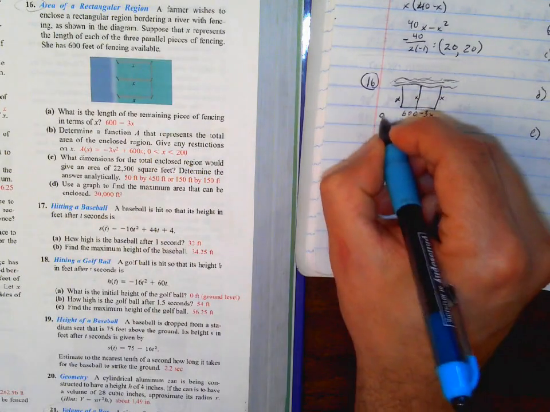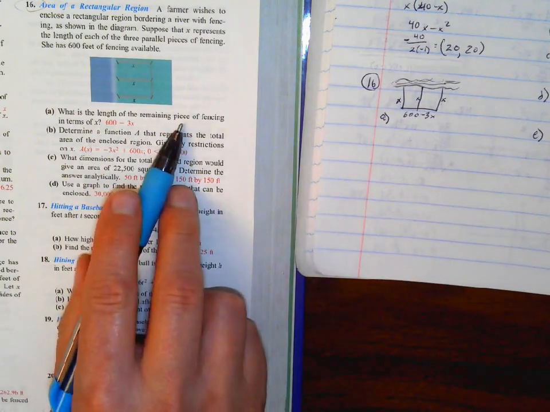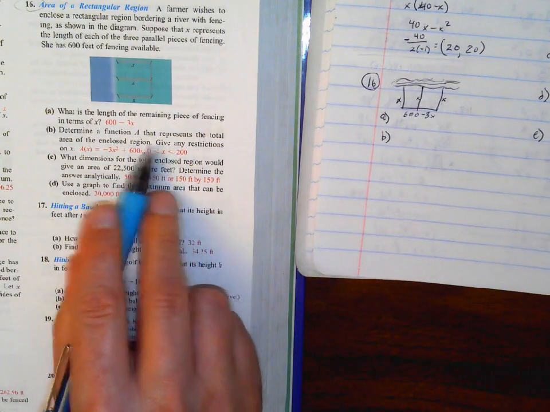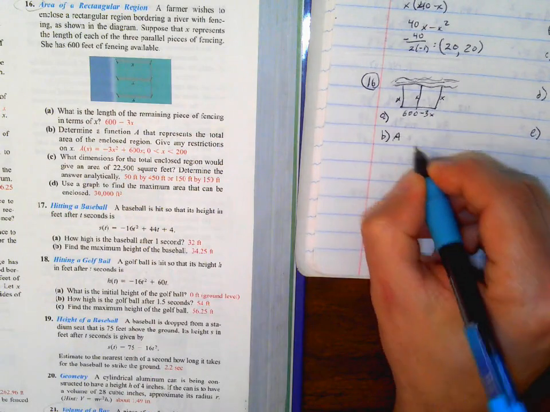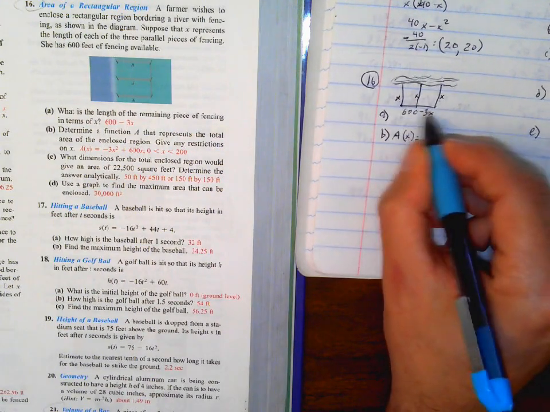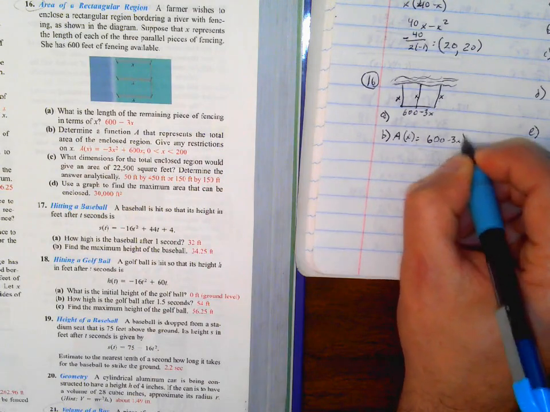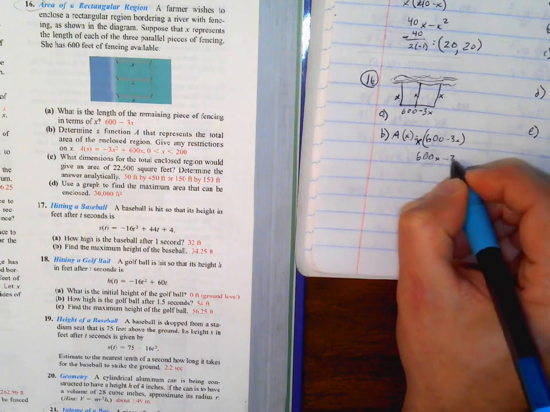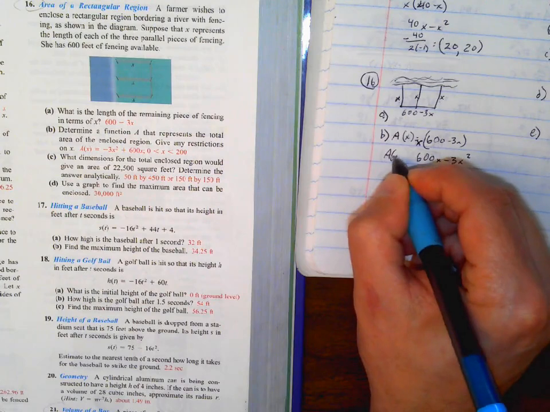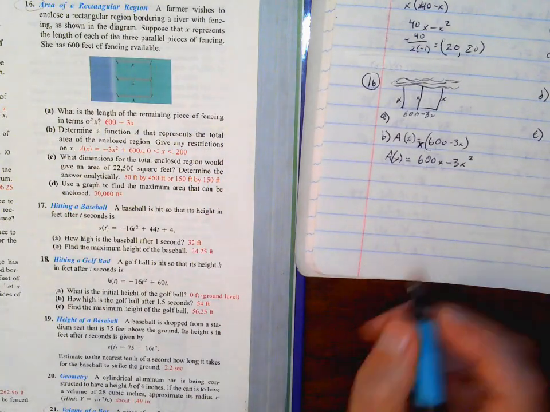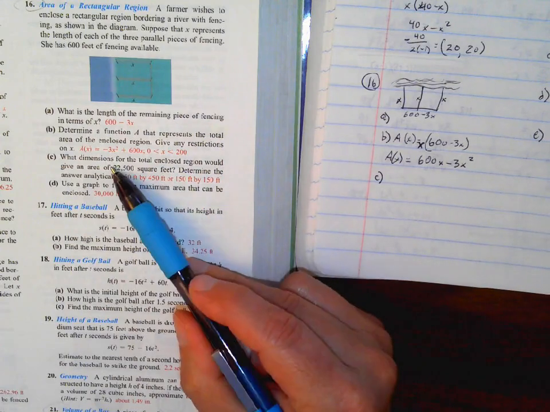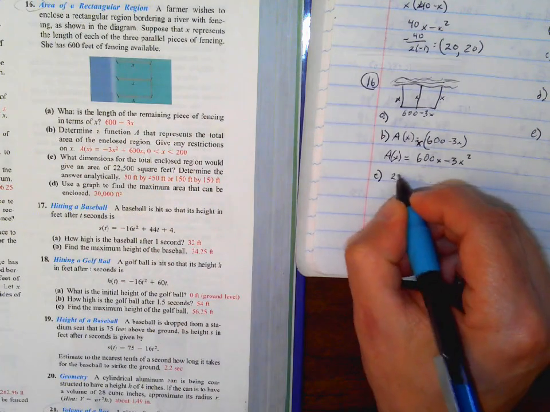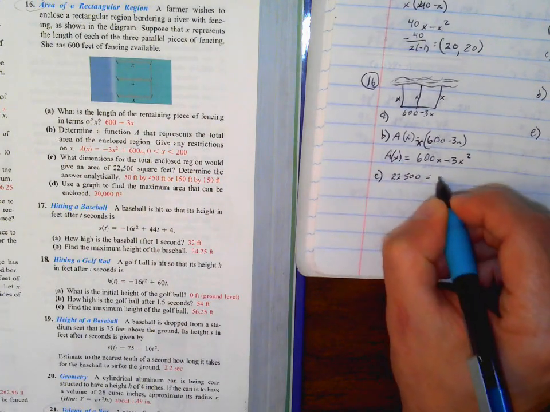Part A asks us the length of the remaining piece, which would be 600 minus 3x. Part B, a function that gives you the total area. My area is going to be the length times the width, which gives you 600x minus 3x squared. So that gives me my quadratic. Part C, what dimensions would give you an area of 22,500? So 22,500 is equal to this.